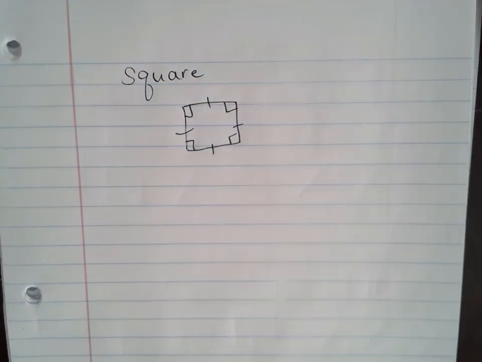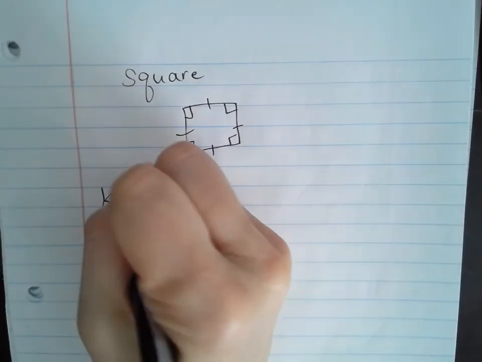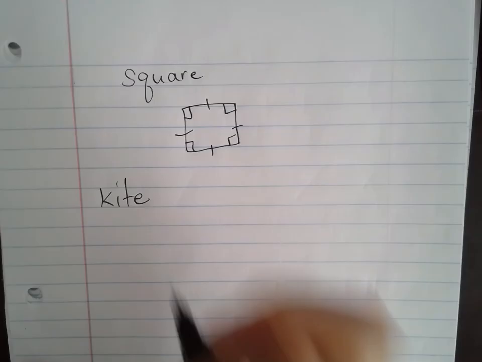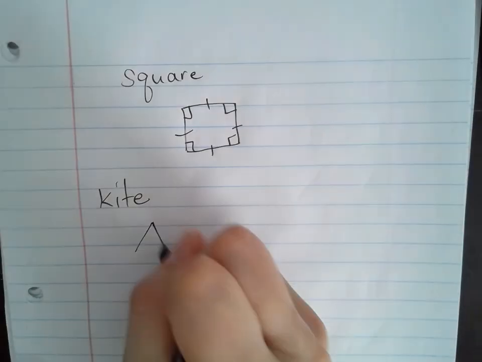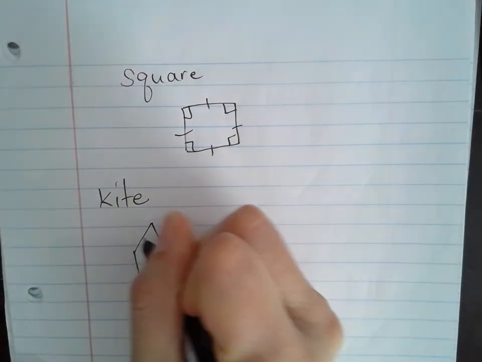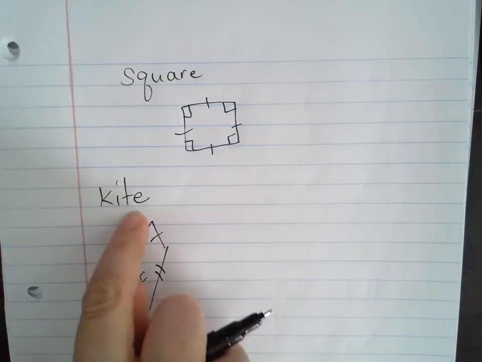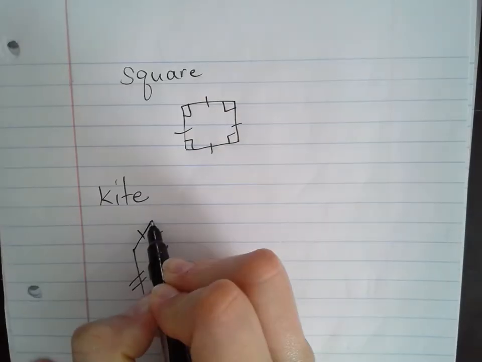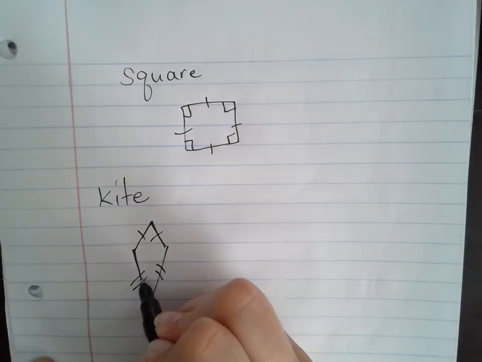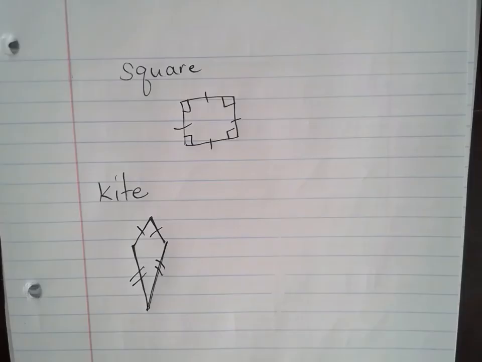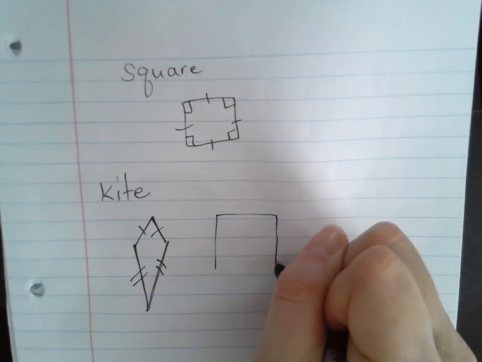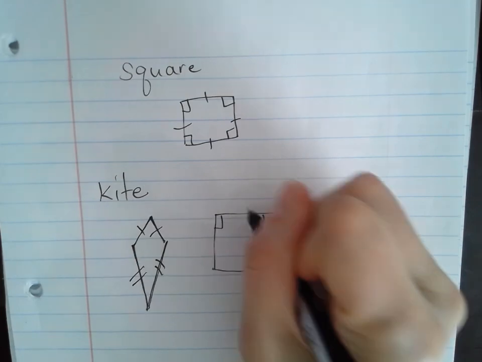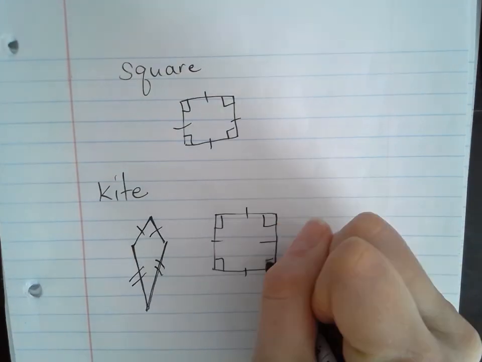And there were 3. First, you had the actual picture of a kite that you all know about flying in the sky. And if you remember, kite had that special word adjacent. 2 pair of adjacent equal sides. That means this side and this side are equal, and this side and this side are equal. And there were 2 others that fall under that definition as well. The square has 2 pair of adjacent equal sides. This and this side are equal. This and this side are equal.